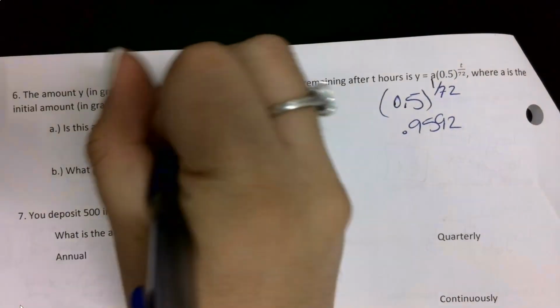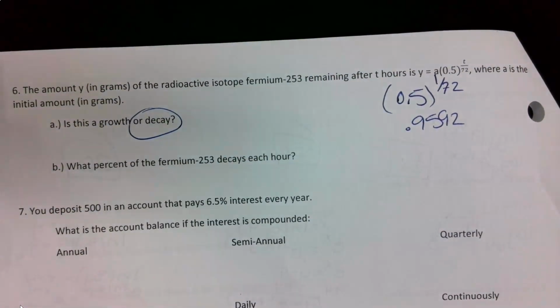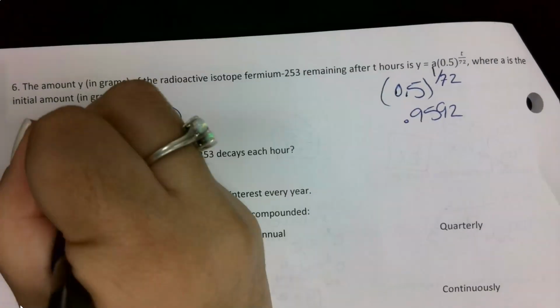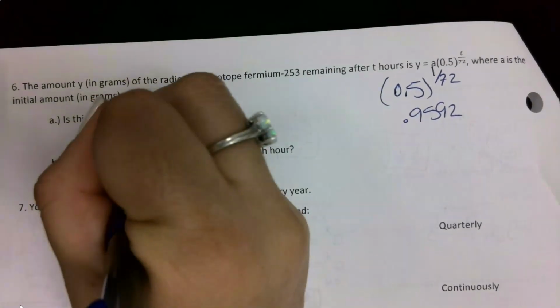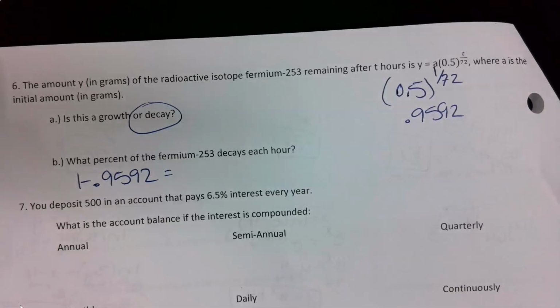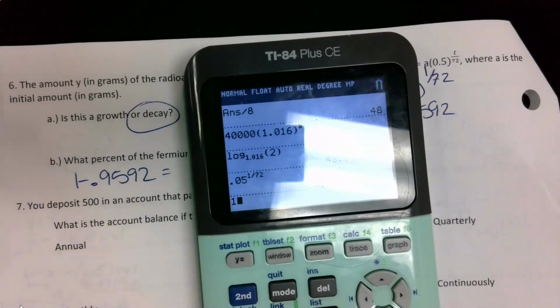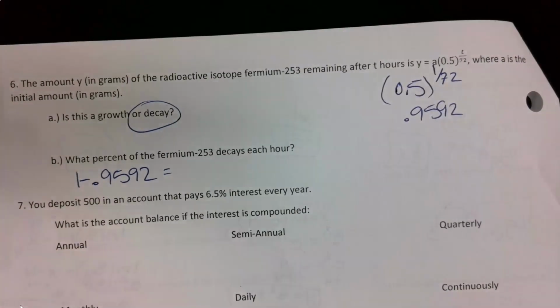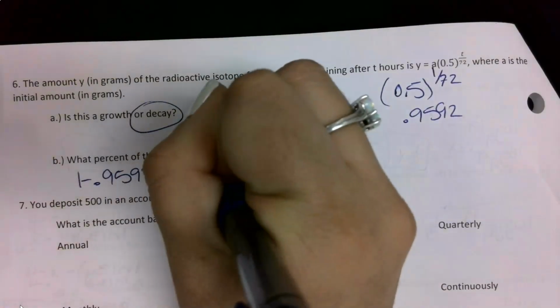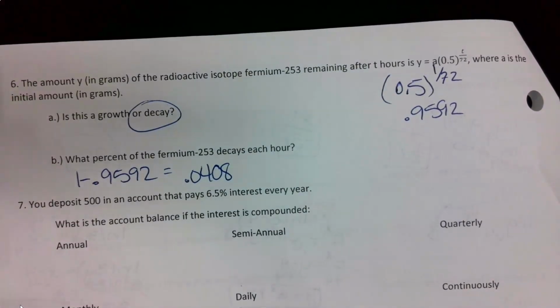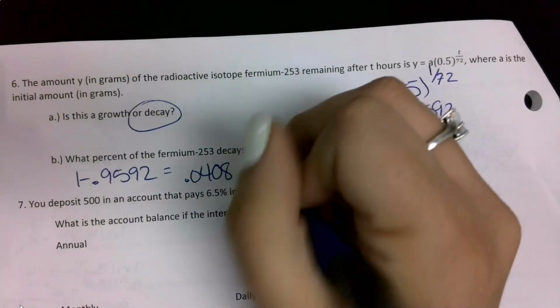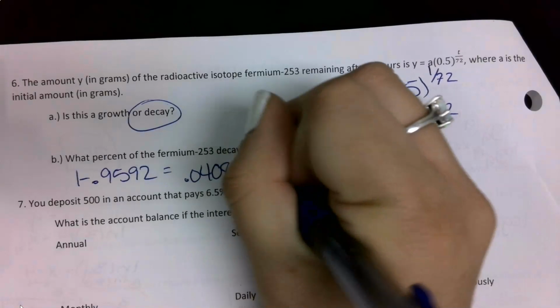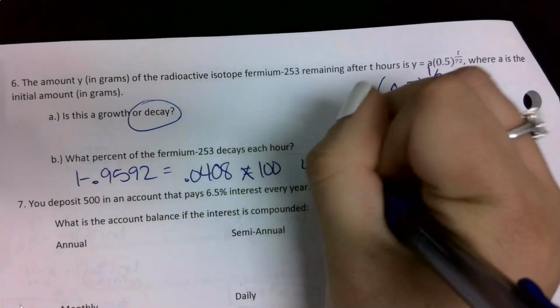So this is less than 1. It is decay. What percent decays each hour? So I want to subtract this from 1, which gives me 0.0408. On the test, it'll tell you how many decimal places. I'm just doing 4 to be safe. And then to turn it into percent, I want to multiply by 100. So 4.08%.